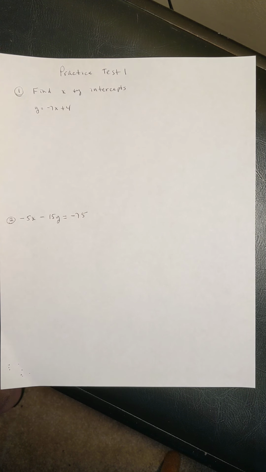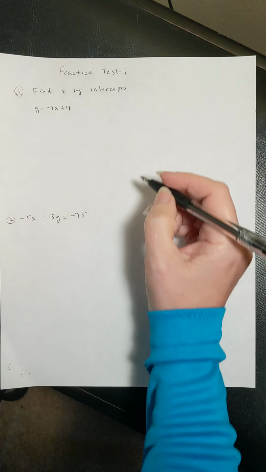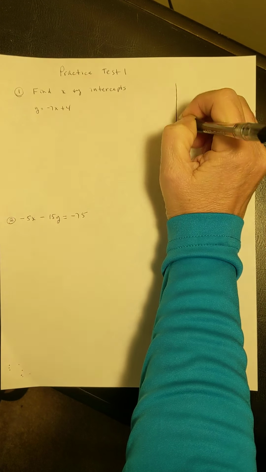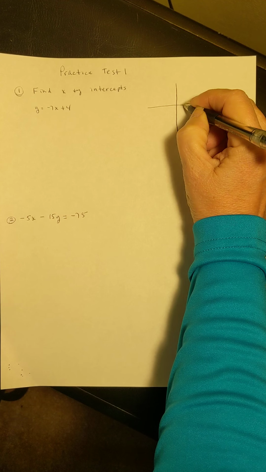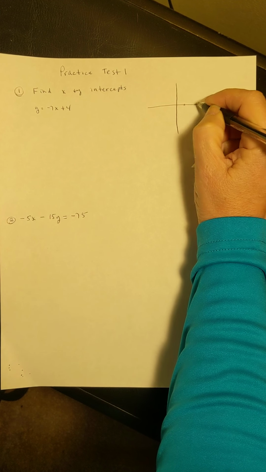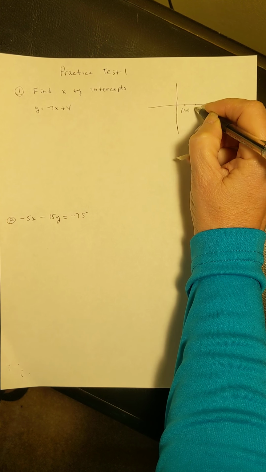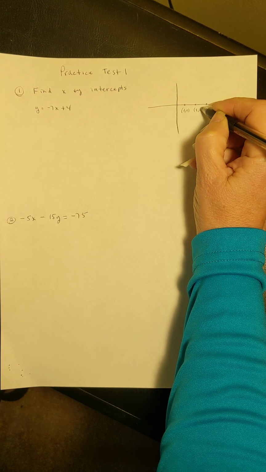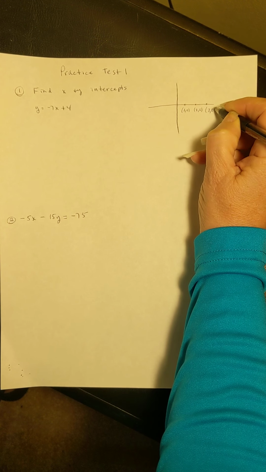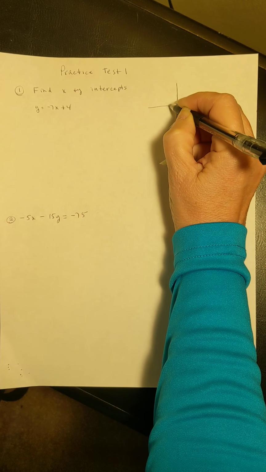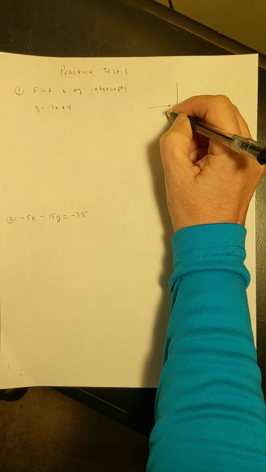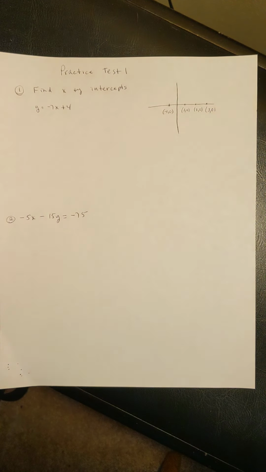So, all right, this is practice test one, and we are going to first start with finding x and y intercepts. If I look at my axis, and I look at points that are on the x-axis, this would be over 1 up 0, this would be over 2 up 0, this would be over 3 up 0, and then over here I would have over negative 1 up 0, and so forth and so on.